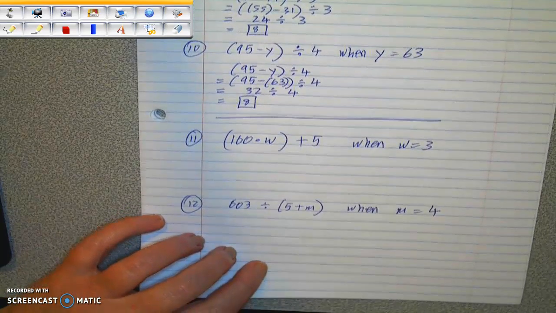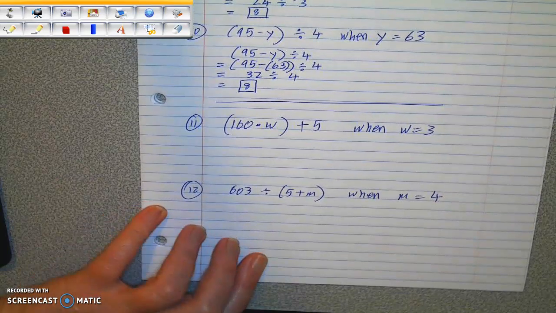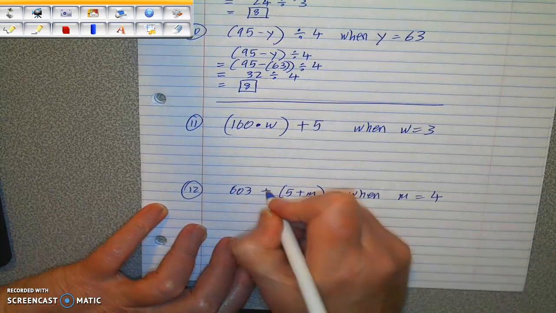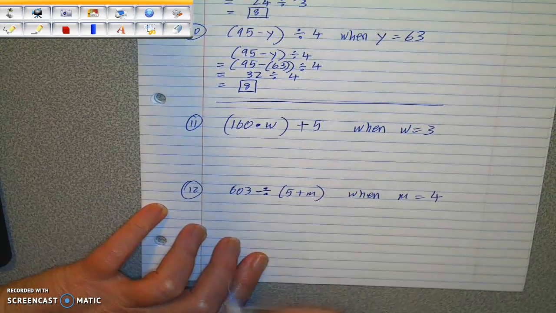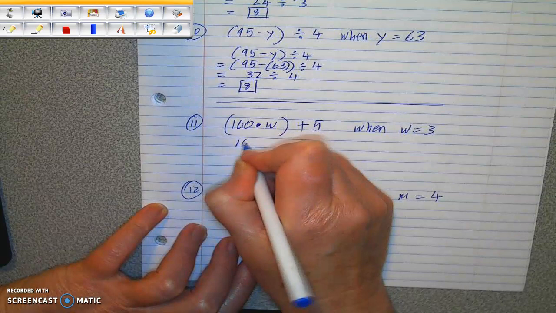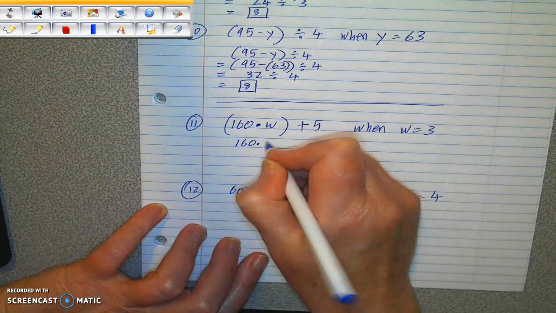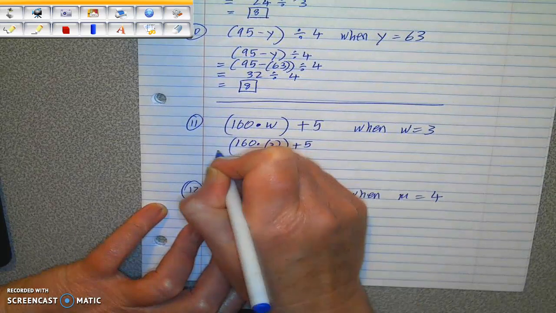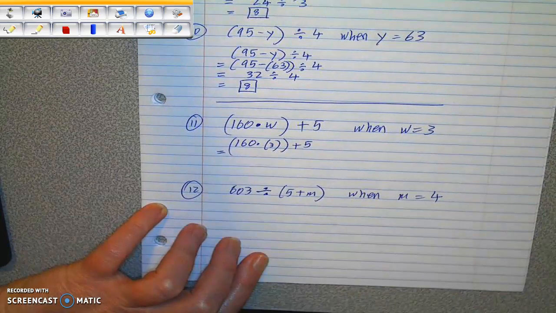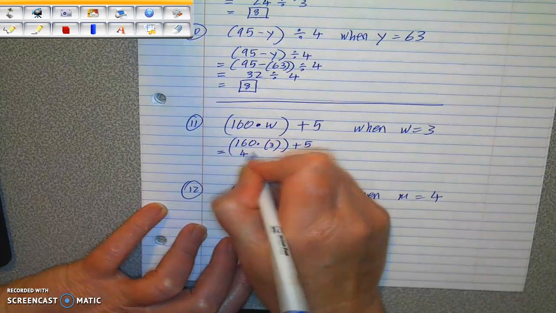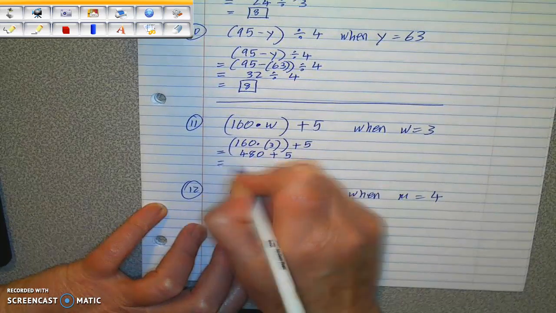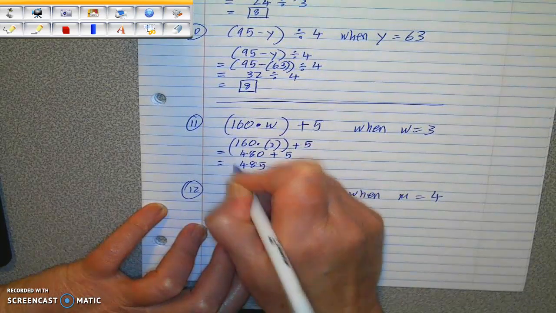Okay, last two problems. This one has a multiplication inside there. This one has a division right here. Let's try the one with the multiplication. 160 times W, which is 3. And then we're going to add 5. So 3 times 160 is 480. Plus 5 is going to be 485.